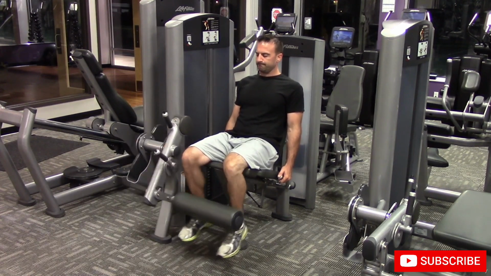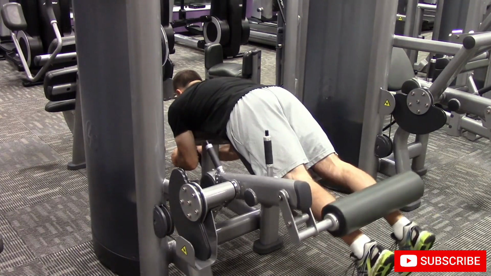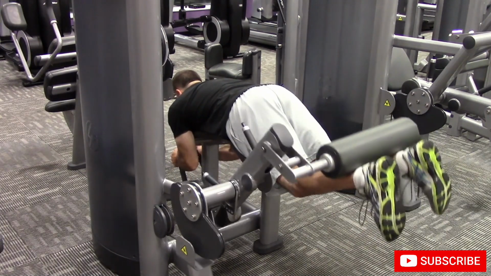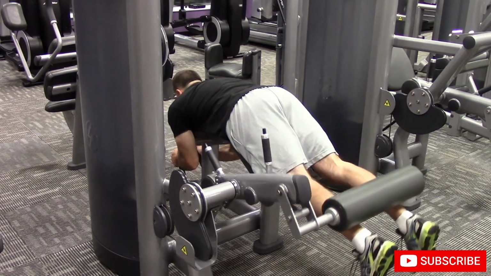The next exercise focuses on the hamstrings. It's the hamstring curl, and the hamstring is the muscle group that is in the back of the leg, above the knee, and below the glutes. And the glutes are the butt muscles.